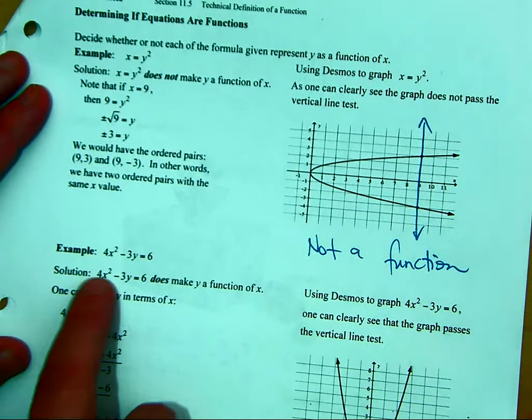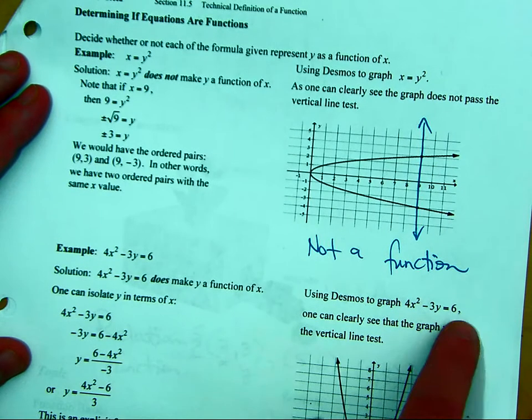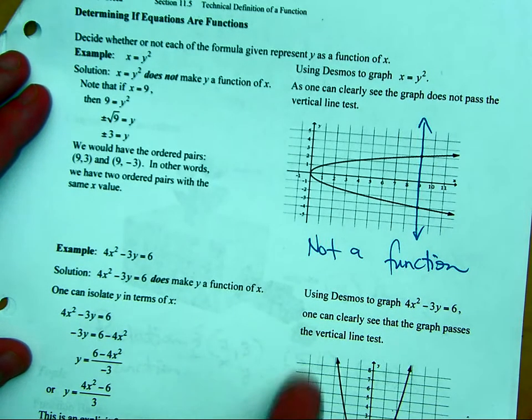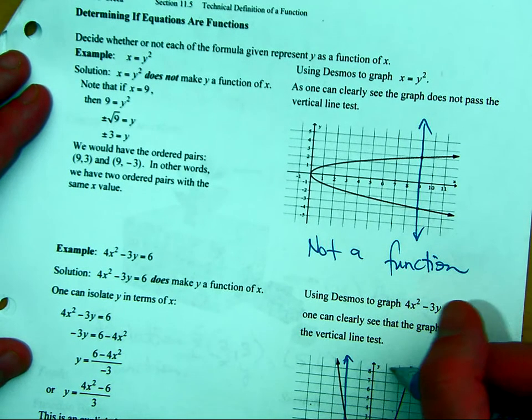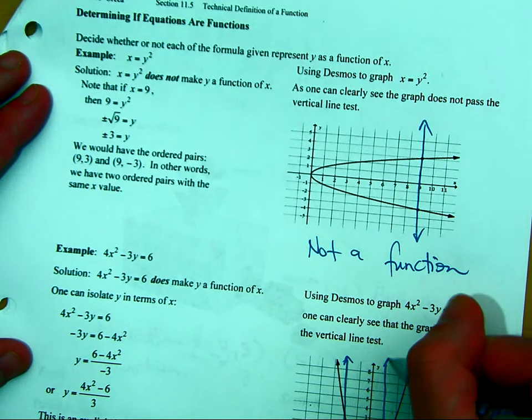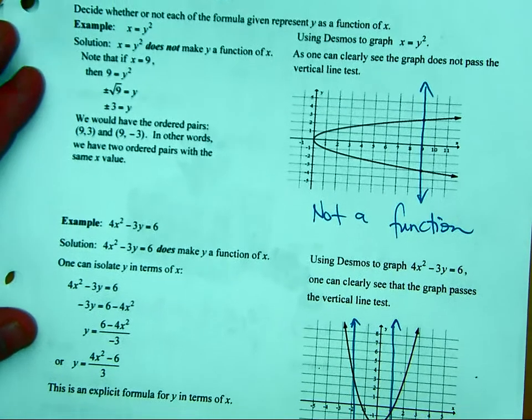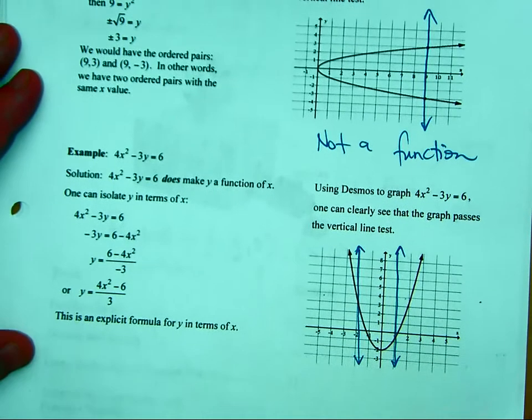Let's look at this one. It looks like a parabola. So we have the graph. Can I draw a vertical line and cross the graph more than once? No. So is it a function? Yes, it's a function.